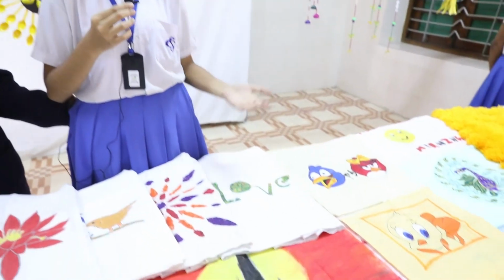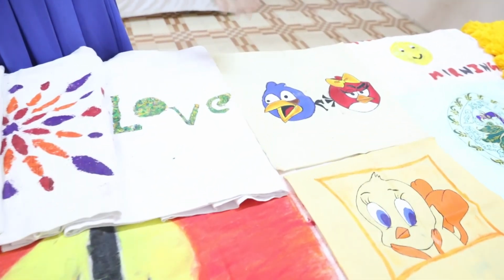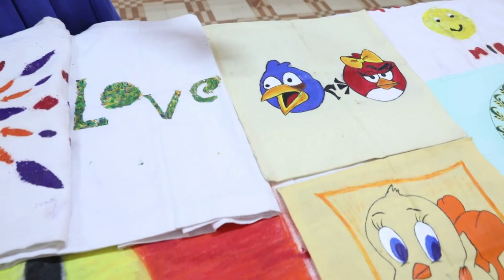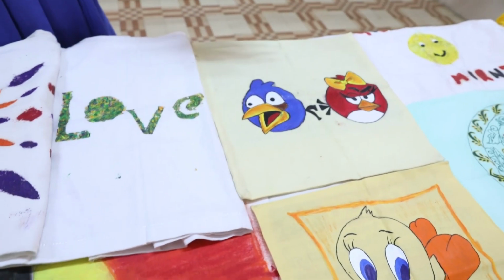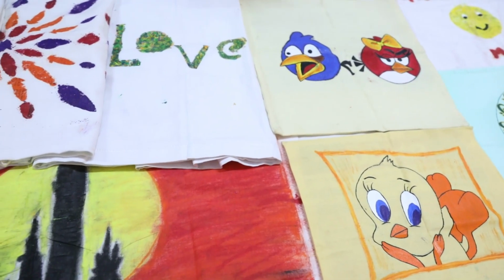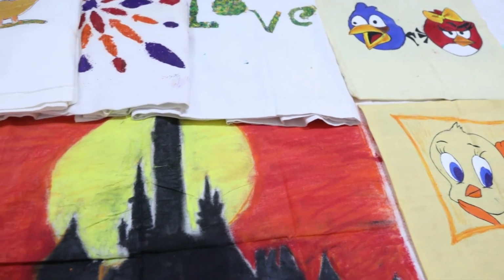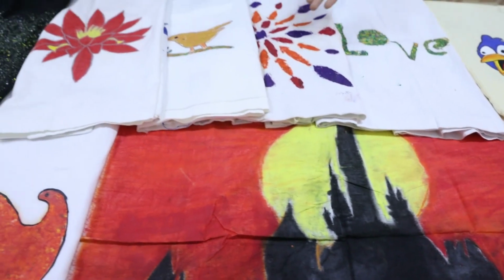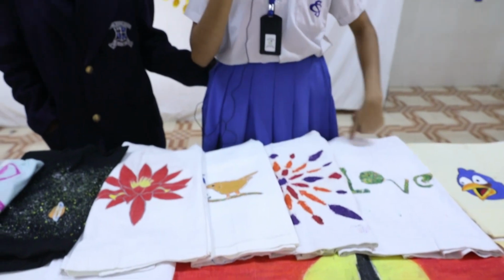These are pillow covers. These are made up of melted wax. We can say that these are made up of wax crayons. First we have ground the crayons, and then we have put them down, and then we have spread the butter paper over it and ironed the whole thing. This was the result, and these things were formed.